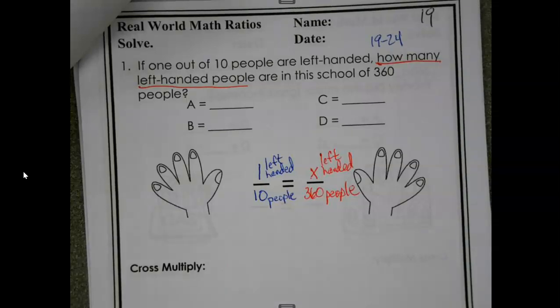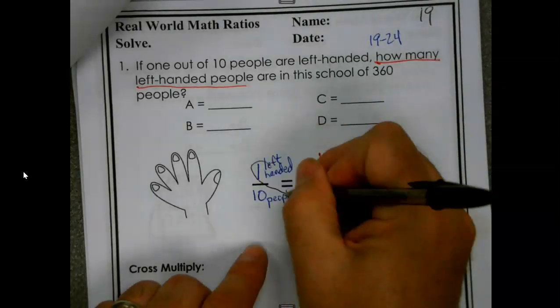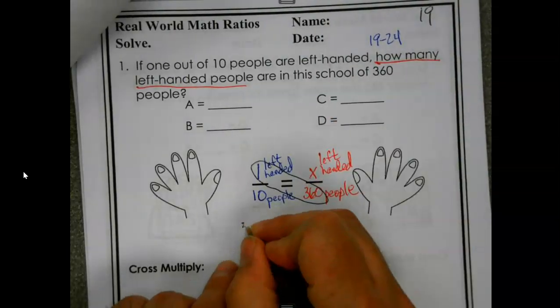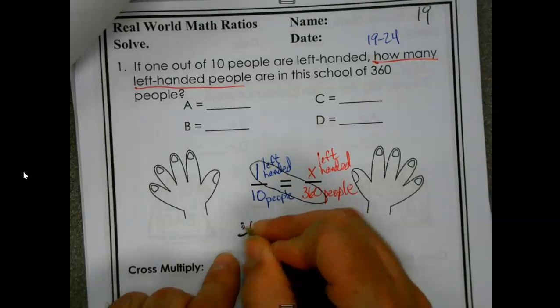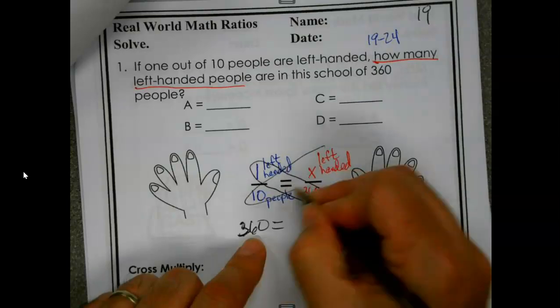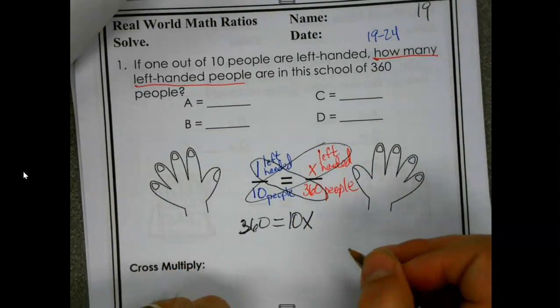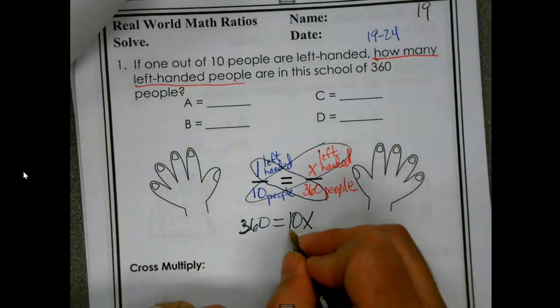So once I have that, I can do my cross multiplying. So 1 times 360 is 360. My cross multiplying the other way. And then we just have our one step to solve.